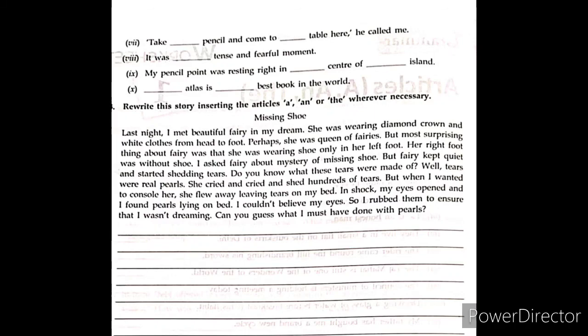For example, look at the first line. Last night I met a beautiful fairy in my dream. So between met and beautiful, we need to insert the indefinite article a. Likewise, you need to insert the articles wherever necessary, children.